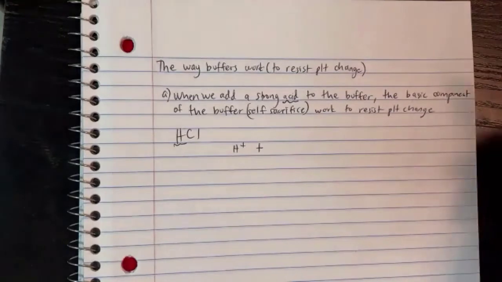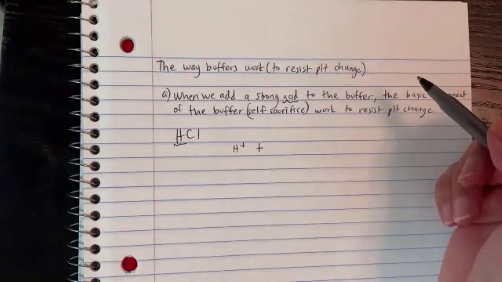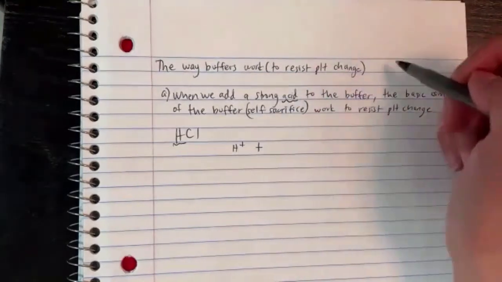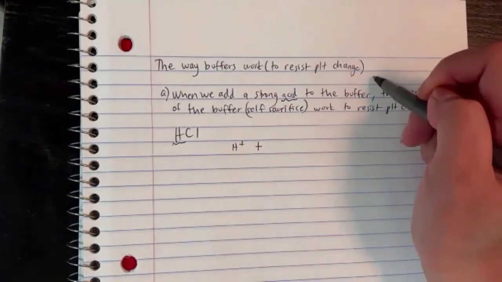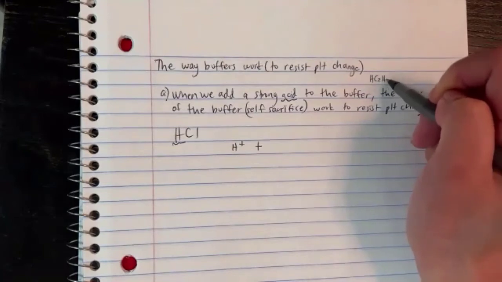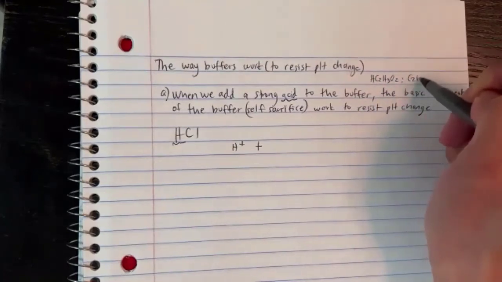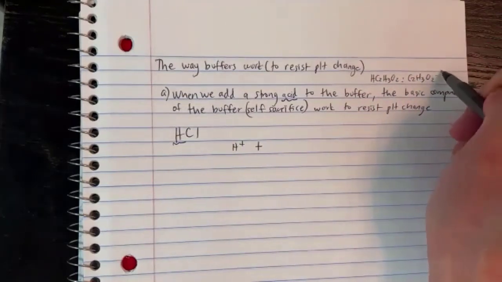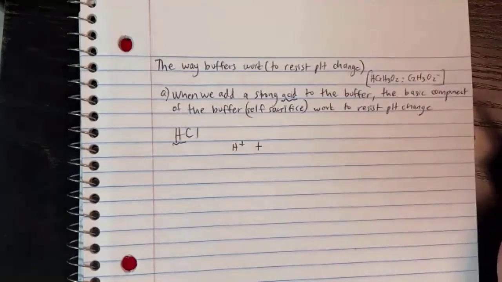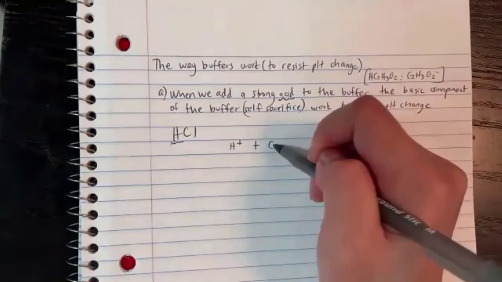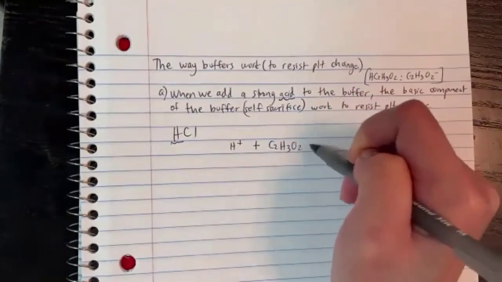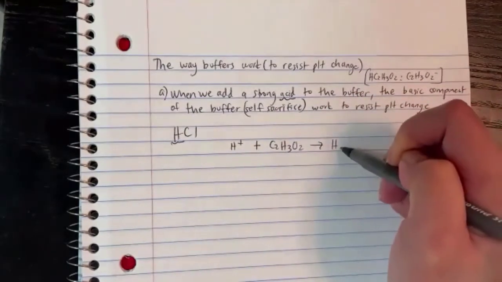So we were using an acetic acid buffer here. We'll use it as an example, okay? Maybe our buffer is HC2H3O2 and C2H3O2 negative. This is one example of a buffer we could be using. So you would take this H plus the basic component, which is that one, and then you just turn it into a little bit more weak acid.